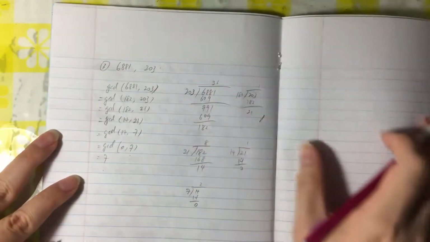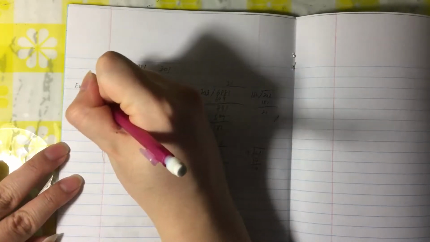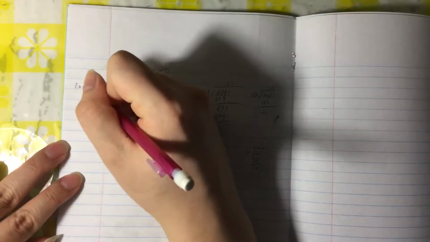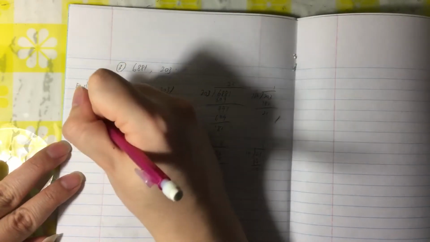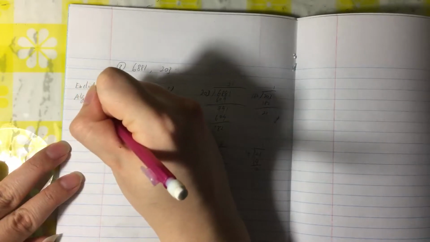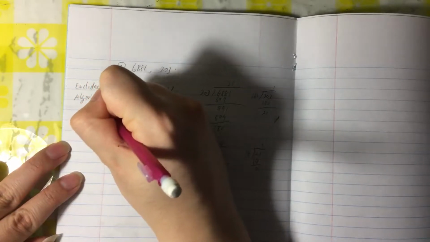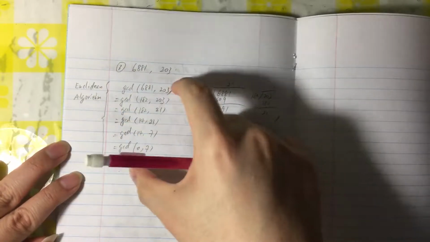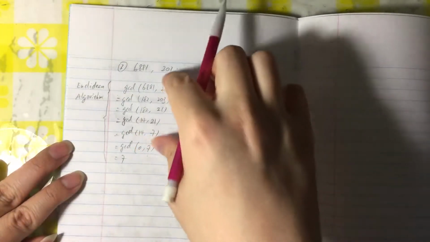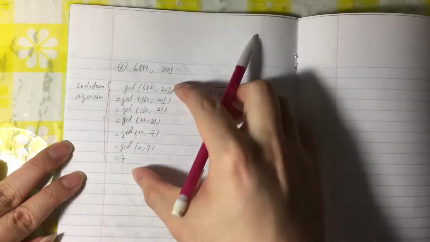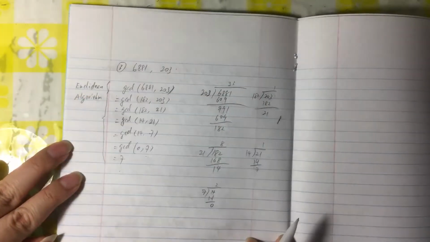This technique here has a name. It's called the Euclidean algorithm. This technique of finding a GCD is called the Euclidean algorithm.